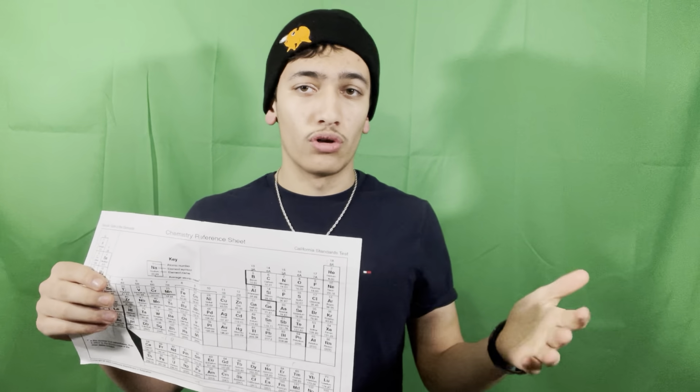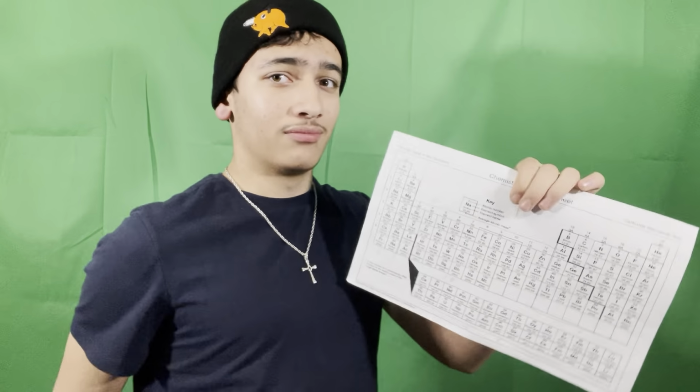So the last, 1, 2, 3, 4, last 9 elements on this periodic table are missing because they have such short half-lives. It doesn't even matter if they exist because they're not useful for measuring electron configuration. Okay, so with the D block and the F block, it's a bit different.